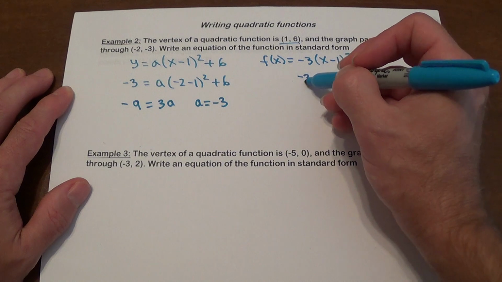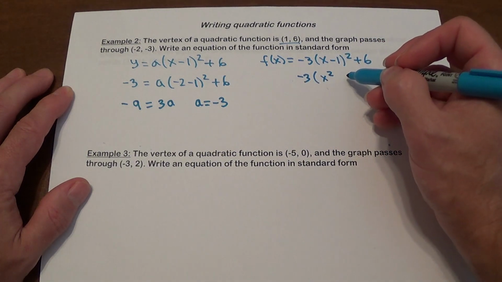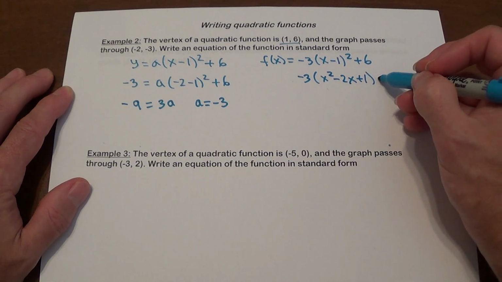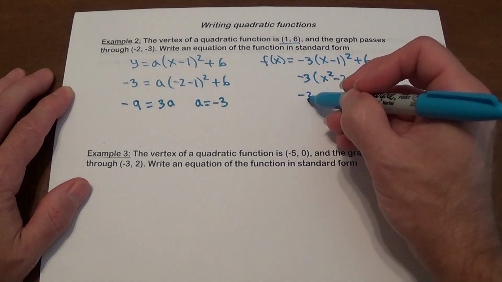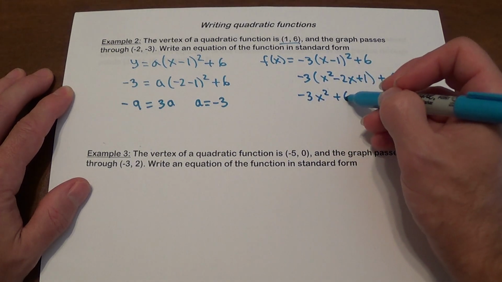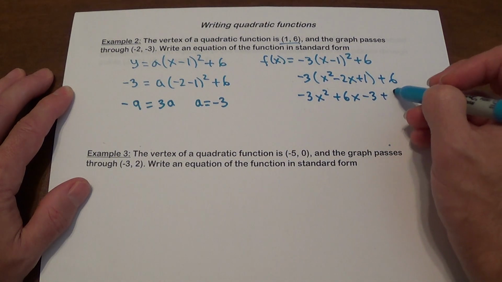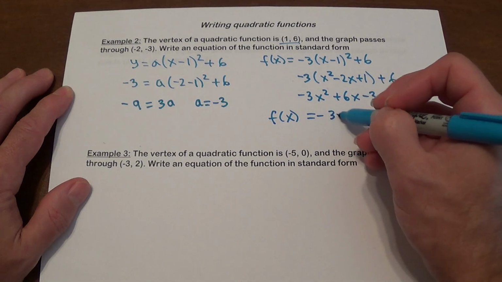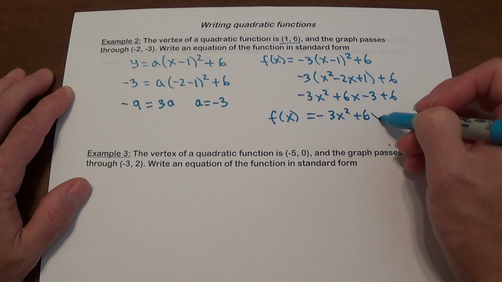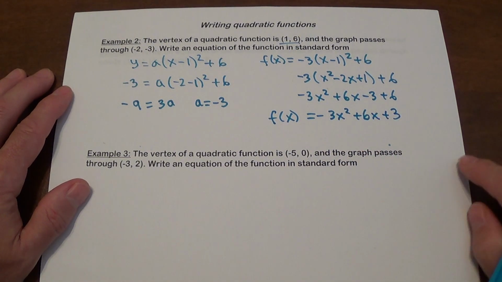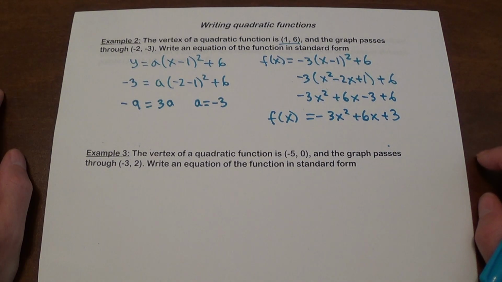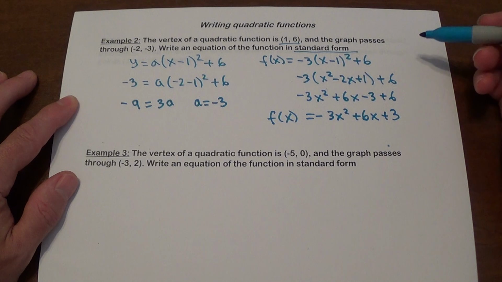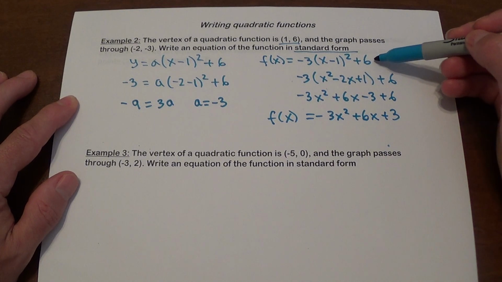It's going to be negative 3 times x squared minus 2x plus 1 plus 6, which is negative 3x squared plus 6x minus 3 plus 6, and our final equation is going to be negative 3x squared plus 6x plus 3. Again, we're trying to write in the standard form. If you needed that in the vertex form, your answer is right here.